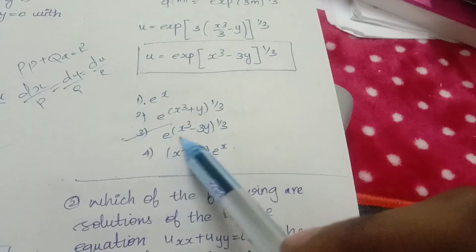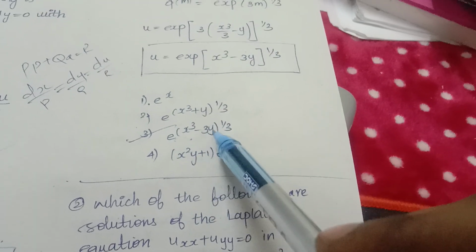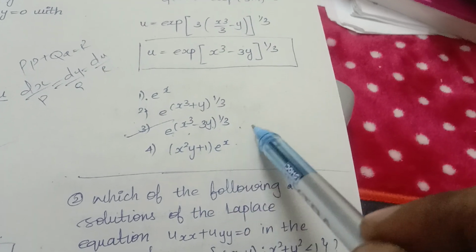So our answer is exponential of (x³ − 3y) the whole power 1/3.